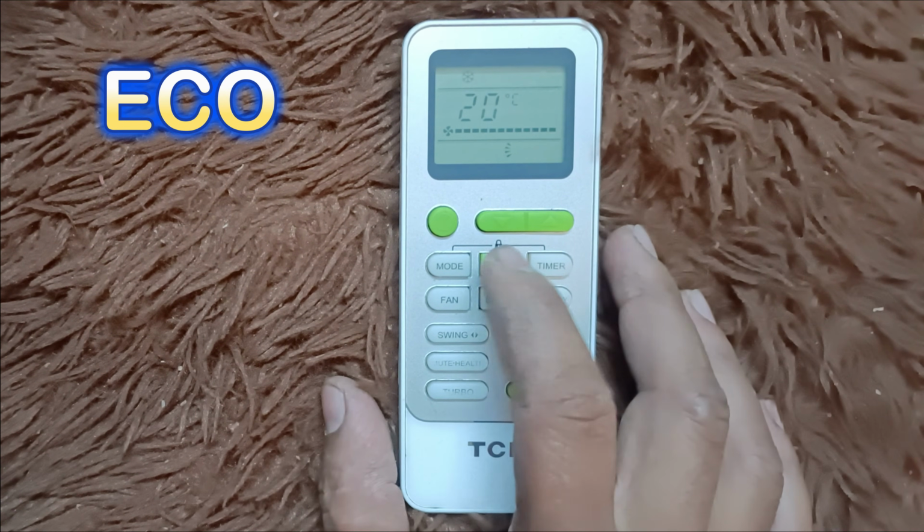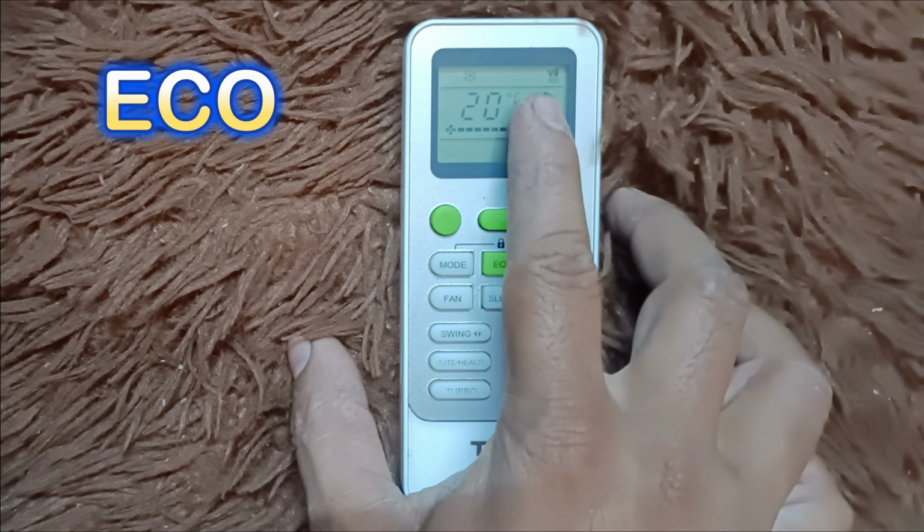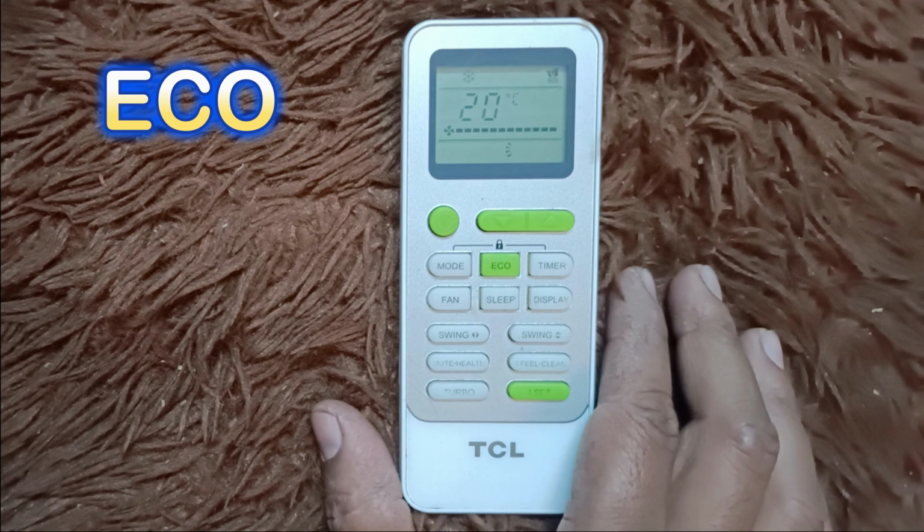The next button is Eco. The Eco mode of TCL inverter air conditioner reduces power consumption by using less energy. This mode automatically adjusts the fan speed and temperature. It also helps in increasing the life of the AC by reducing the wear and tear on the compressor and other components. Use Eco mode when the outside temperature is not too high. Using this mode reduces power consumption and results in lower electricity bills.